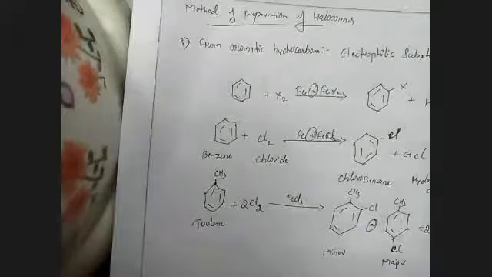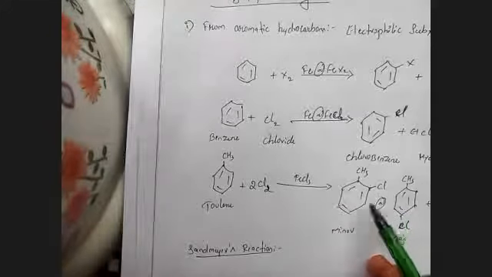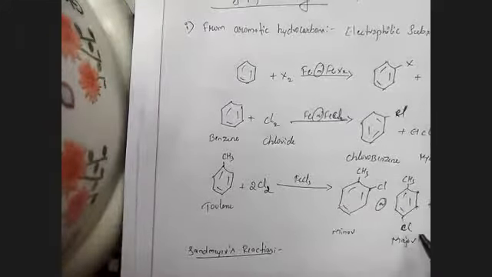Next you have the Sandmeyer reaction. Tell me fast. This is toluene. If toluene is added with a chloride, it will become chlorotoluene. I told the position also. So it is ortho chlorotoluene. This is para chlorotoluene.